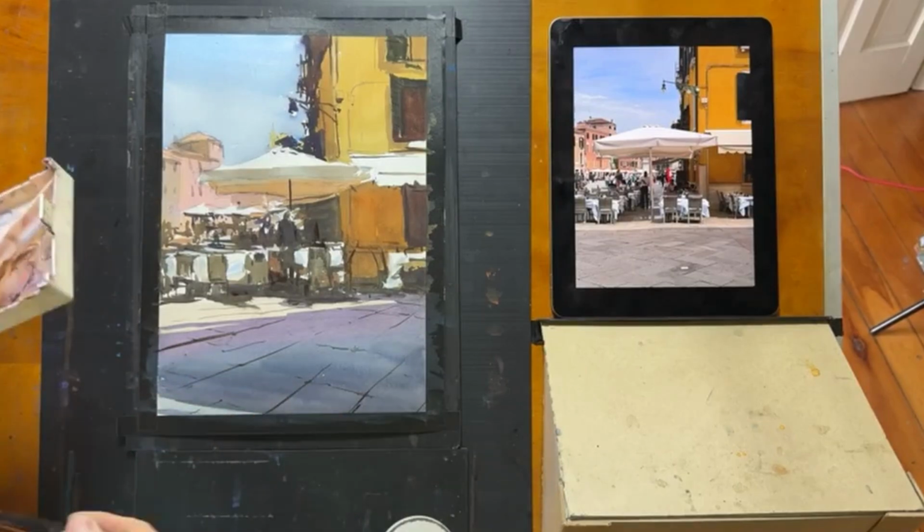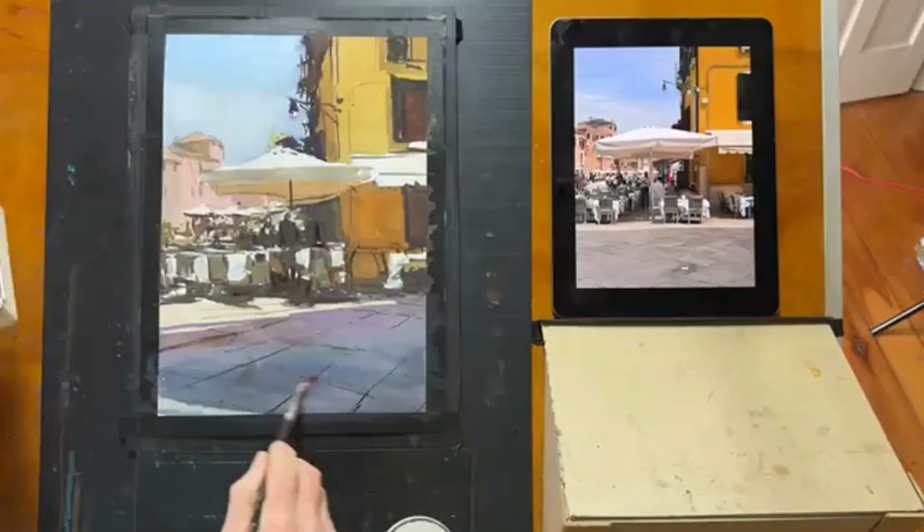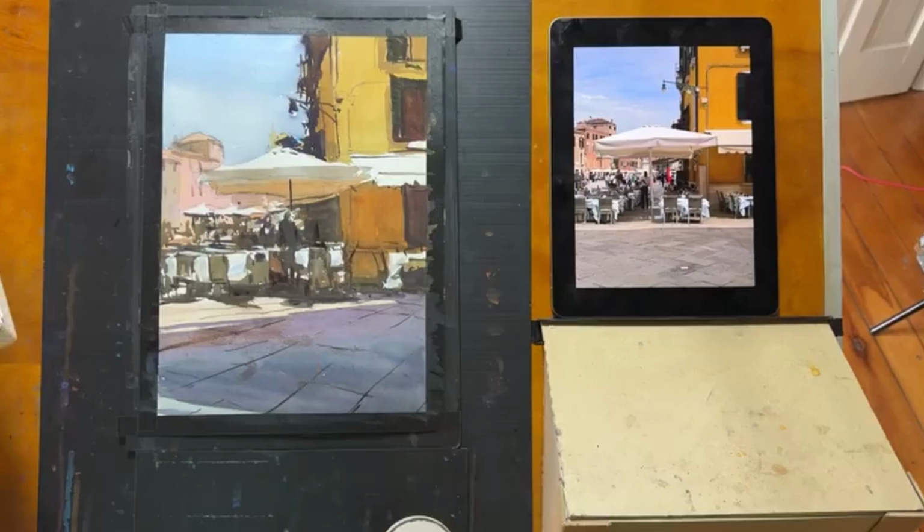Perhaps that one's a little strong. Let's break them up a bit, and put some dirt on that. Thousands of people walking around here.